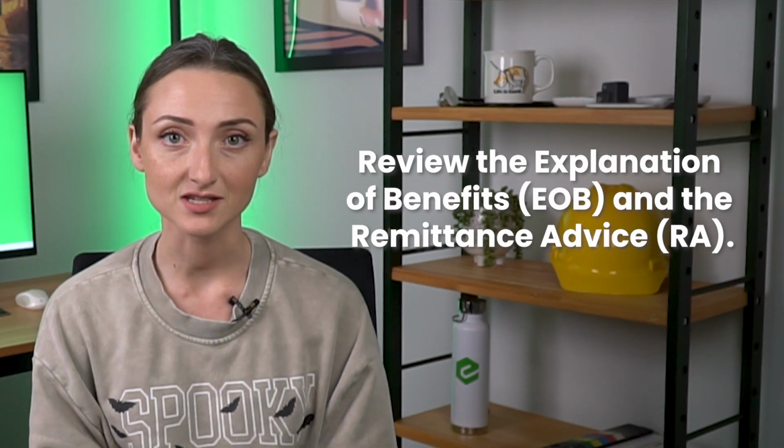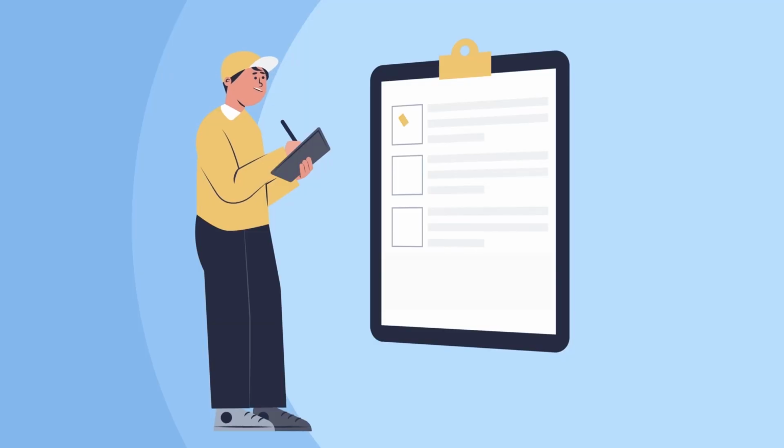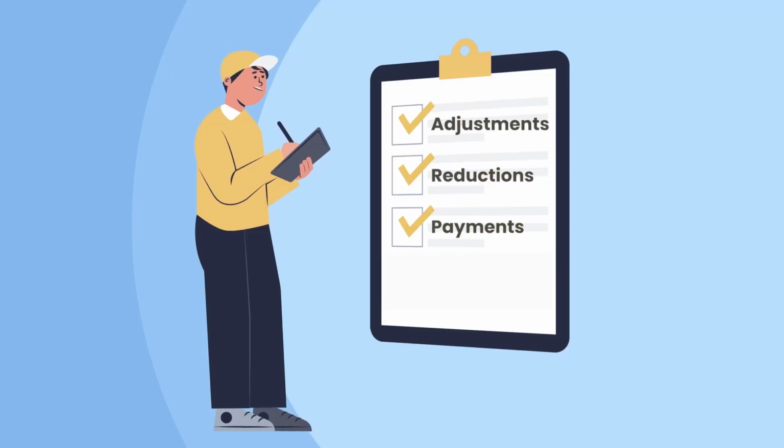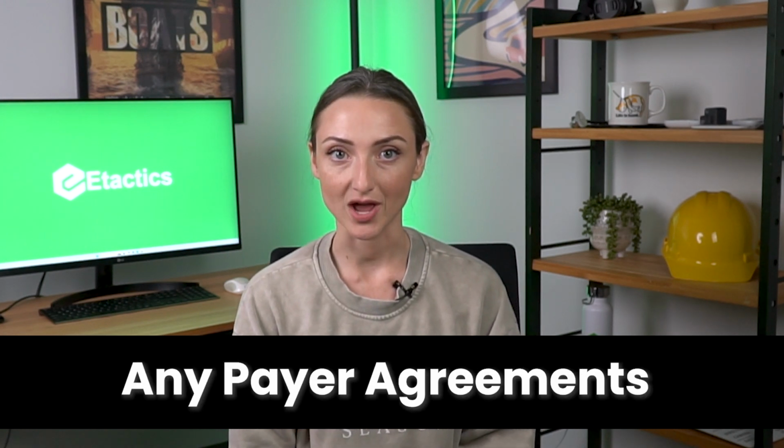The first step to addressing denial code OA23 is simple but crucial: reviewing the explanation of benefits and the remittance advice. This might seem basic, but it's the foundation of solving the problem. These documents tell you the story of your claim and why it was processed the way it was. When you look at these documents, pay close attention to the adjustments, reductions, and payments that the prior payer has made. Compare these with your expected reimbursement, which should be based on your contracted rates, fee schedules, and any agreements you have with payers. Doing this will help you identify if there is an underpayment or discrepancy.